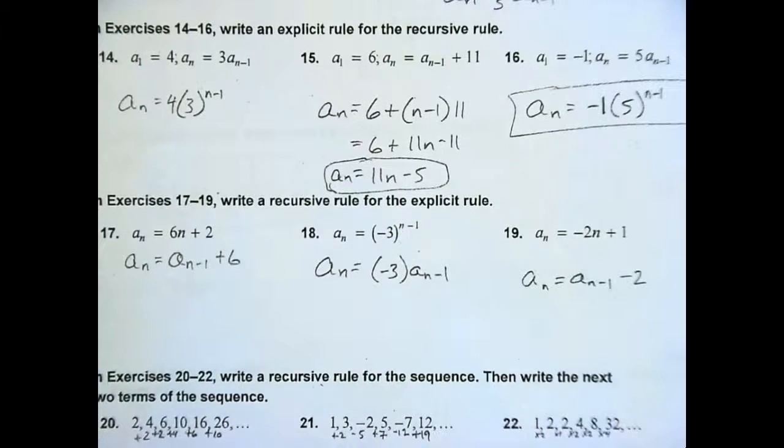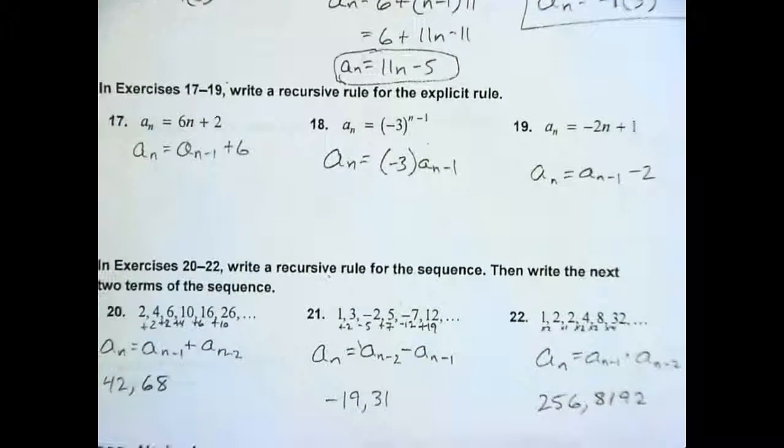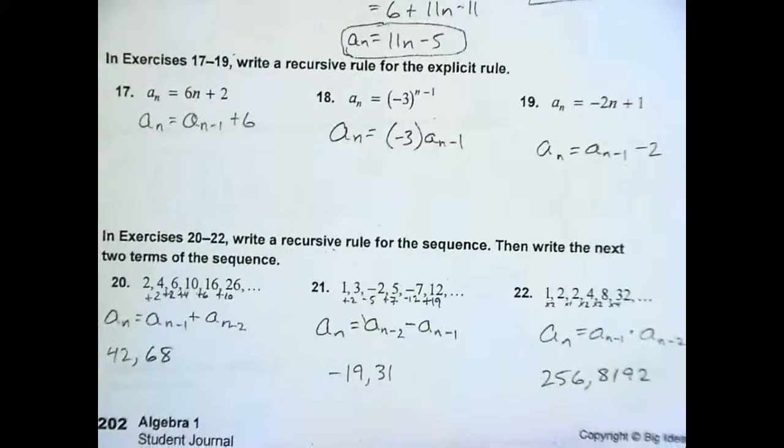Number 18, a sub n is equal to -3 times a sub n minus 1. Number 19, a sub n is equal to a sub n minus 1 minus 2. Questions on 17 through 19?